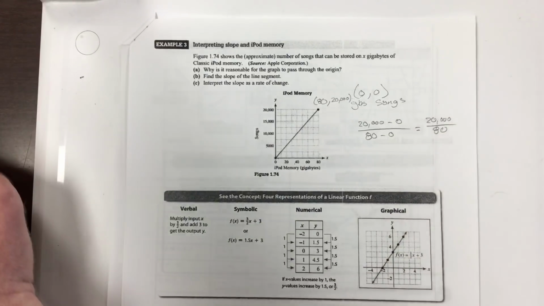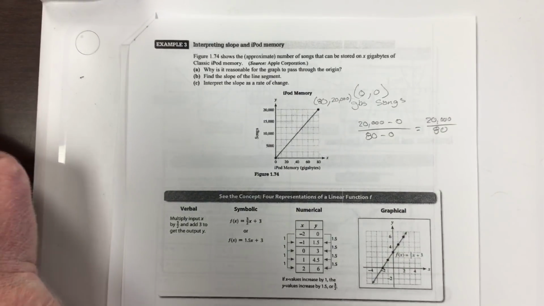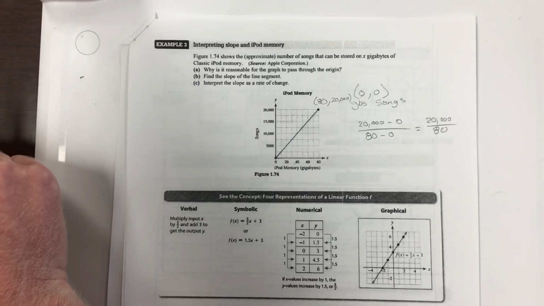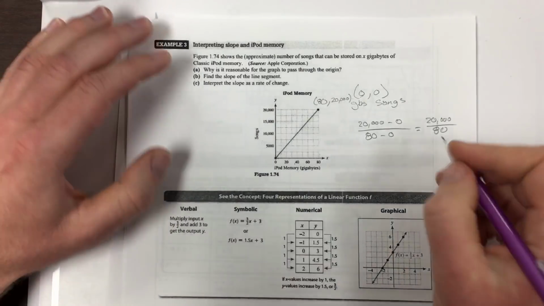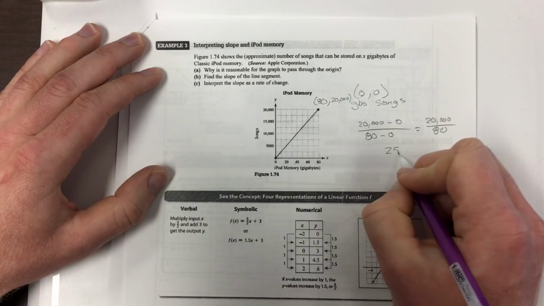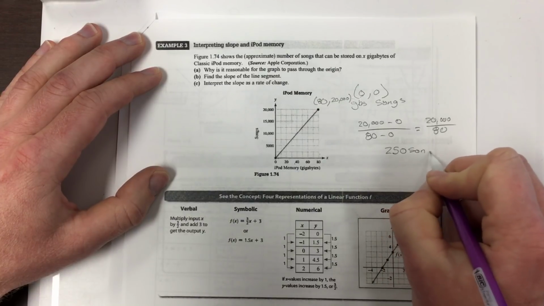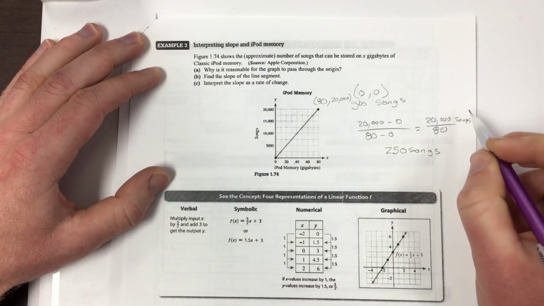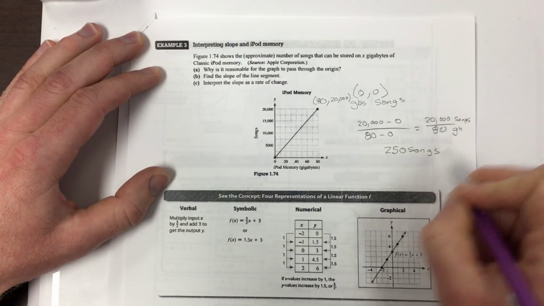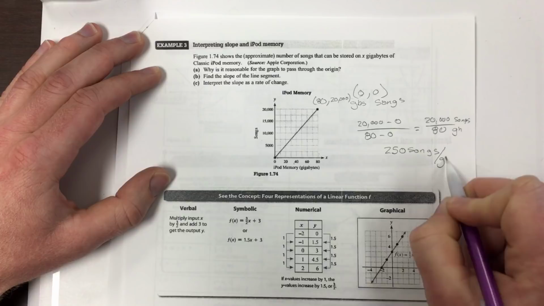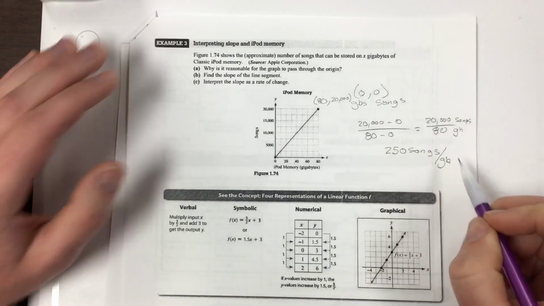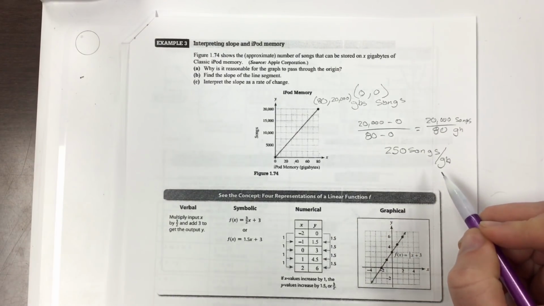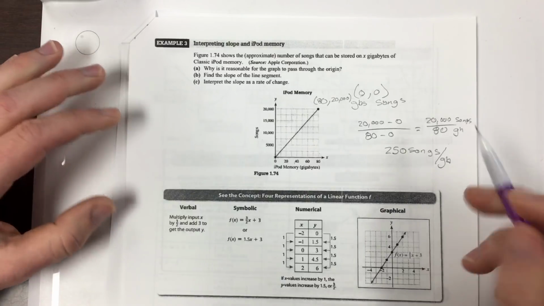If you take 20,000 divided by 80, that's going to give you 250 songs. All right, this is the songs per gigabyte. So you end up with 250 songs per gigabyte. So that's our slope, meaning every gigabyte you use, you're going to be able to store 250 songs.